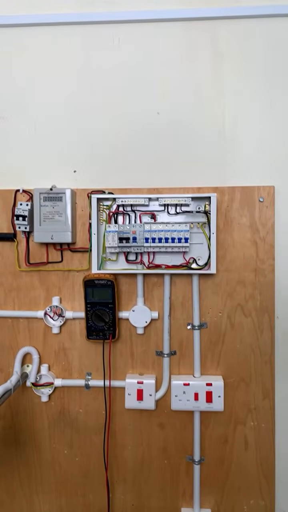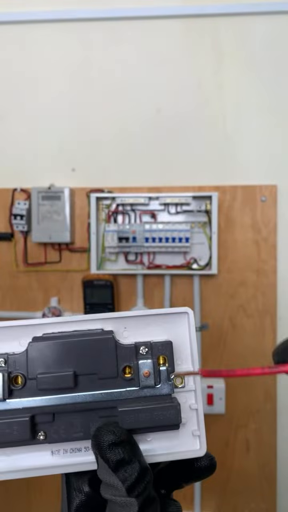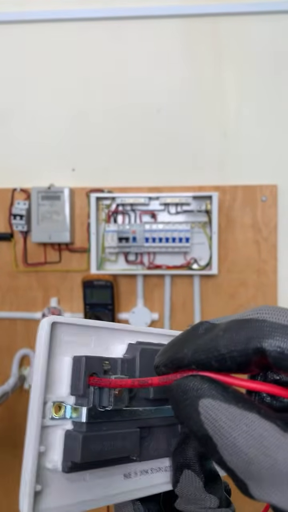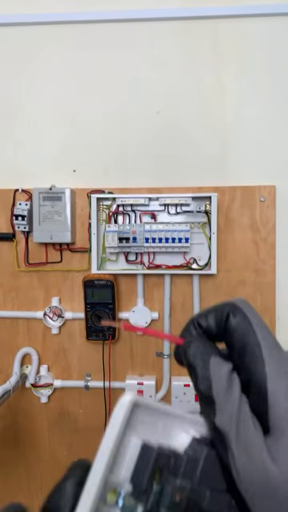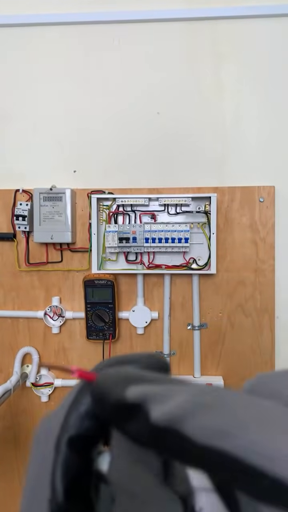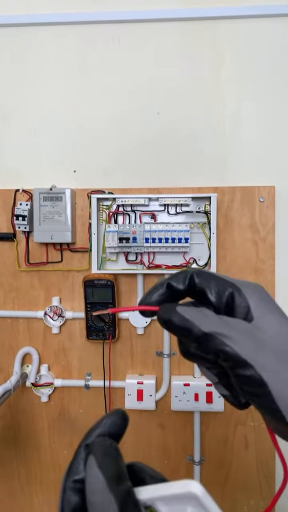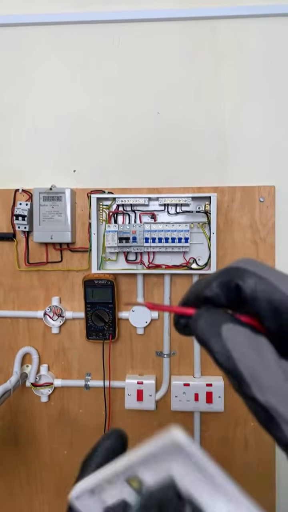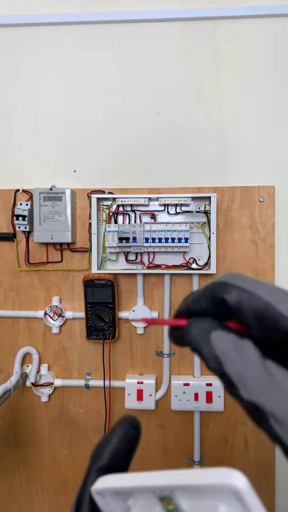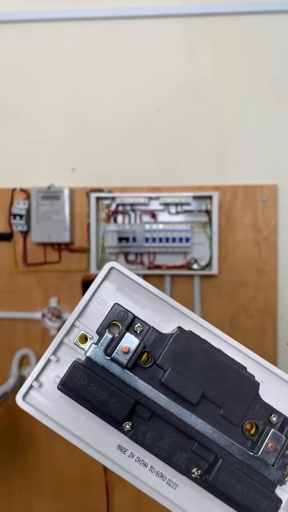So assuming using my socket here, sometimes you will find that someone was screwing this cable inside and then they screwed on the insulation. Assuming that when they were connecting the cable, they screwed on the insulation. Therefore, the flow of current is not sufficient inside the socket, right?